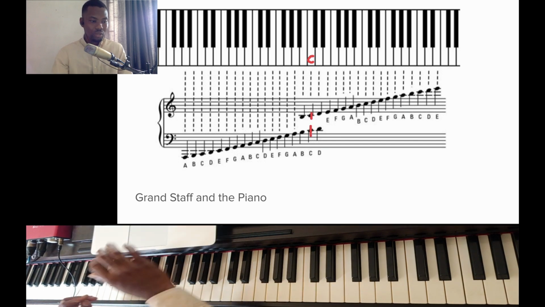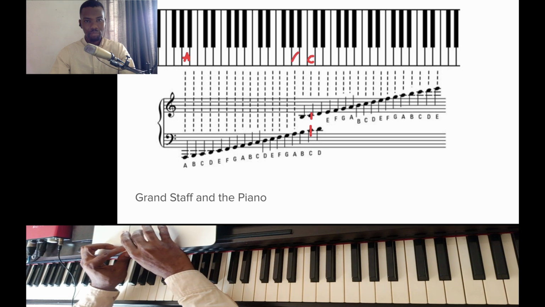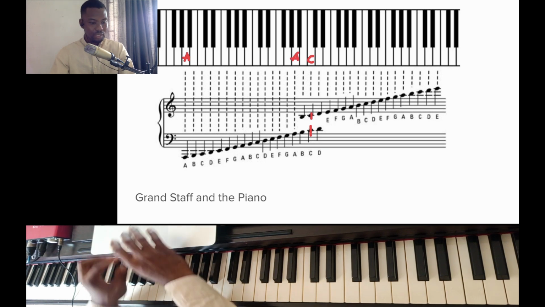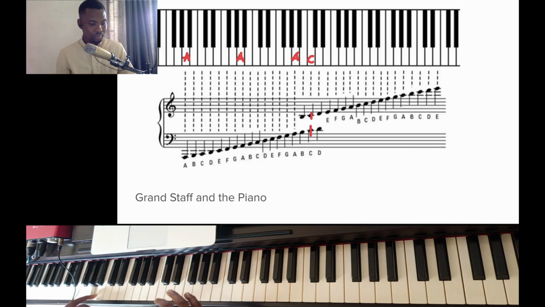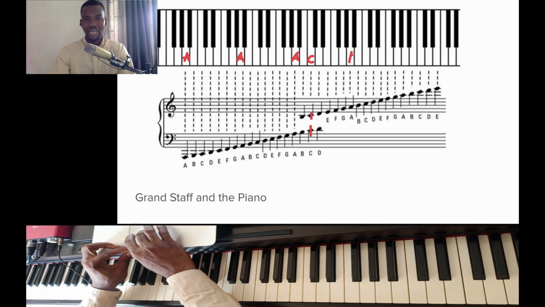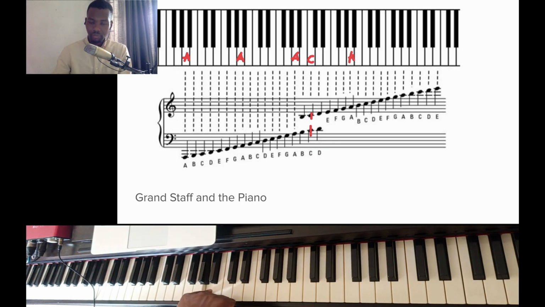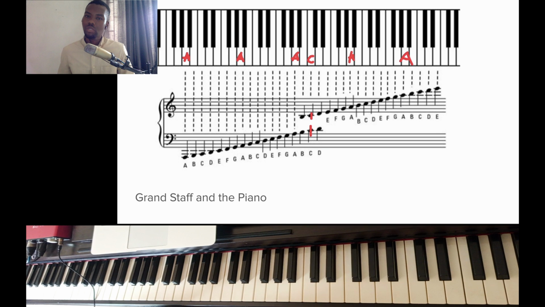Alright? So now let's count. Where is this A right here on the keyboard? It is this one right here. See the first A below middle C. That's this one right here. This is the second A below middle C. Alright? And then this is the third A below middle C. Alright? Going forward to this is the first A above middle C. This is the second A above middle C. And it goes on like that.